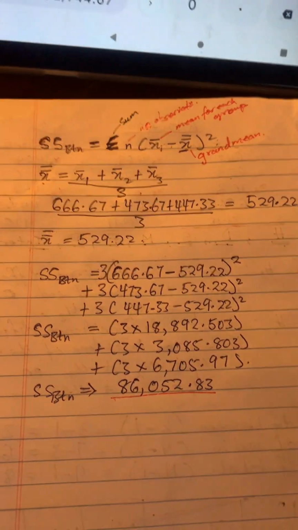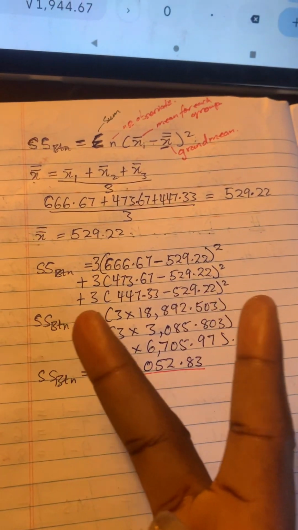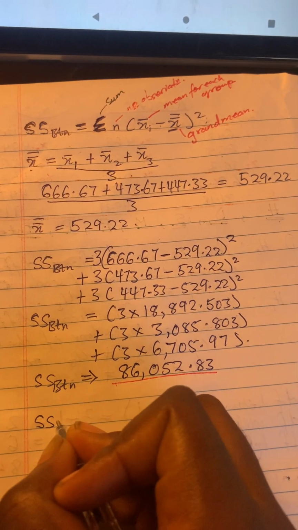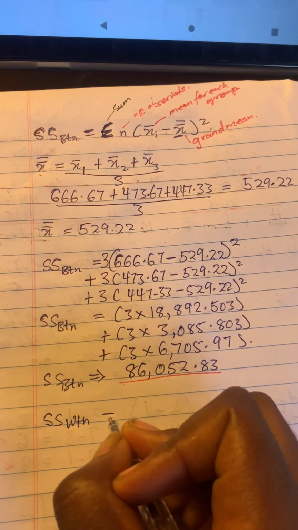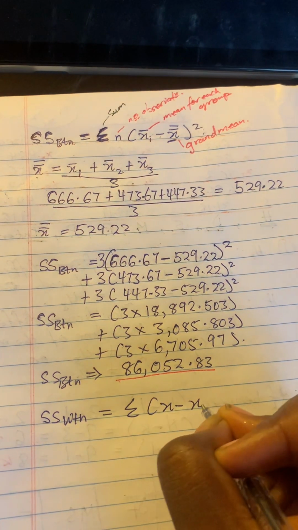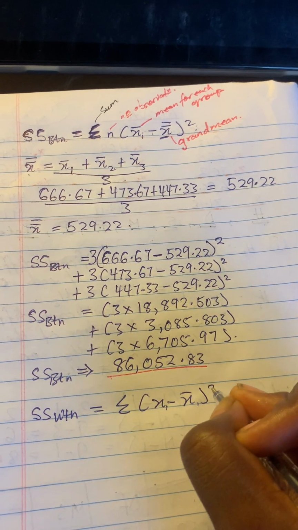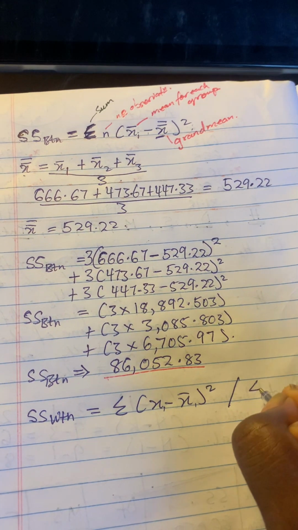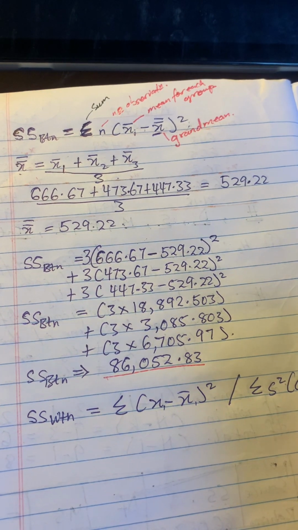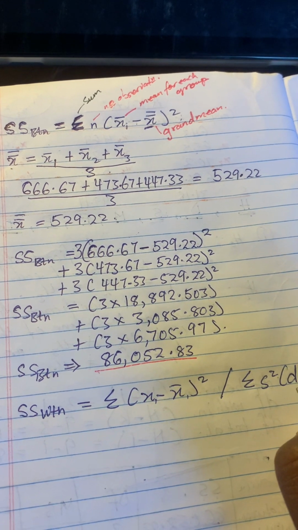Now let's move on to look at sum of squares within. With the sum of squares within, there are two ways of calculating this deviation. First, we can use the summation of the individual observation minus the group mean, squared. Or we can use the variance approach, which is the summation of each individual variance times the degrees of freedom.